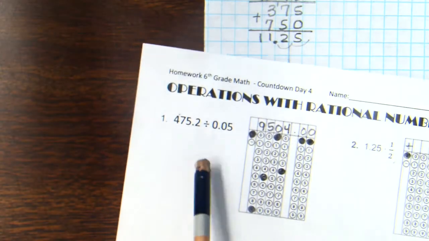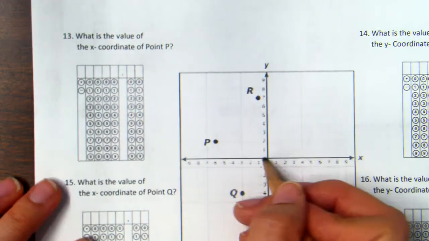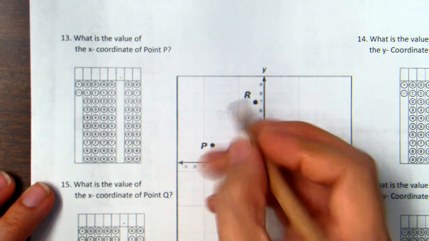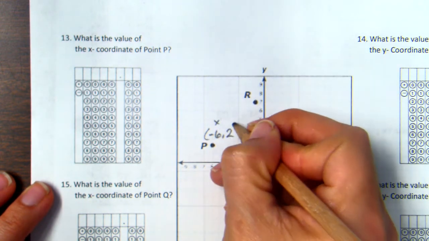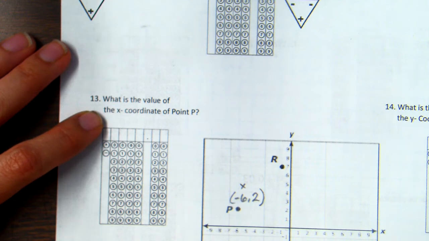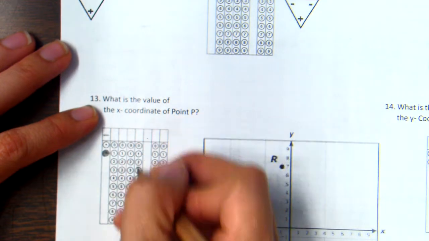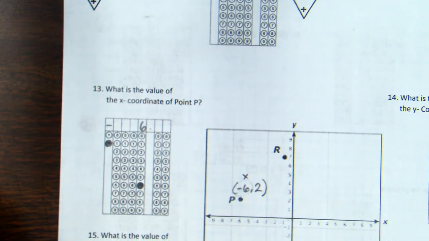Okay? So I'm going to leave you working on number 4 and number 6 by yourself. Number 6 is similar to number 1. You are dividing decimals. And I want you to look at number 13. Remember, on the coordinate plane, first we write the x coordinate. So on the x, to locate P, is -6. That's the x coordinate. And then on the y is +2. So here it's asking you what is the value of the x coordinate of point P. So the x is the first one, so it's -6. Expect problems like this on the STAR test.